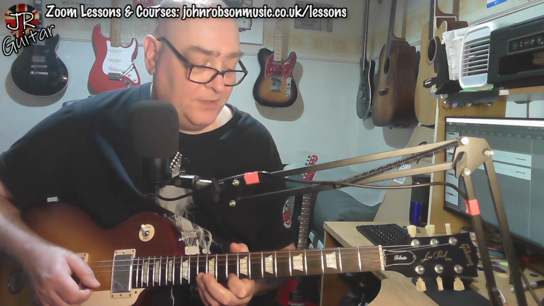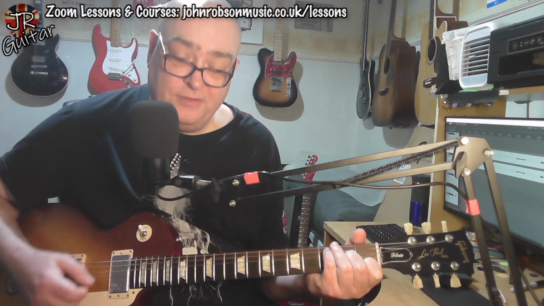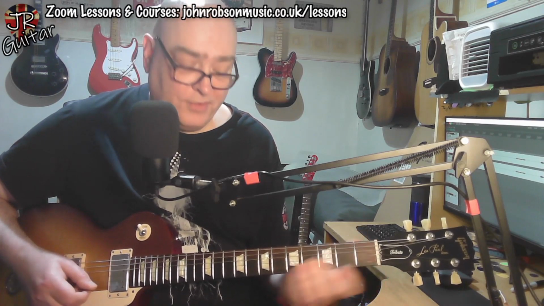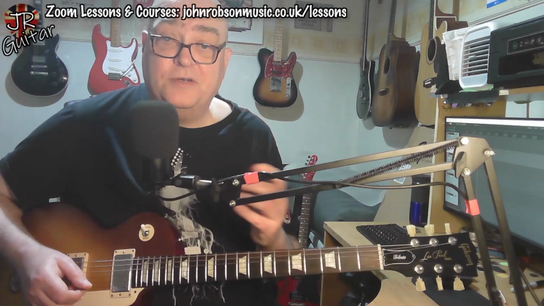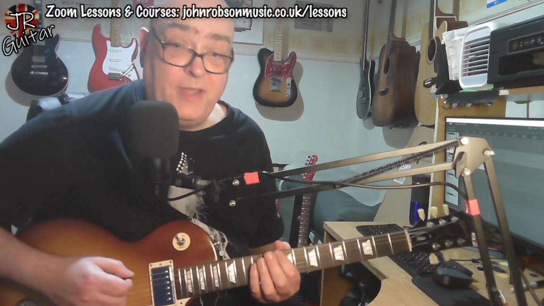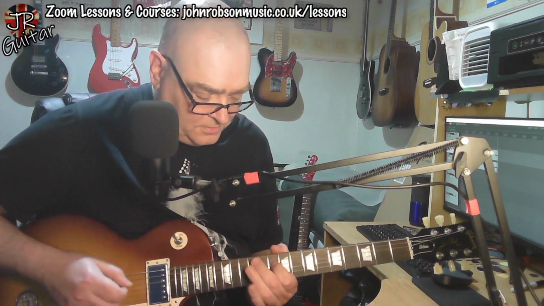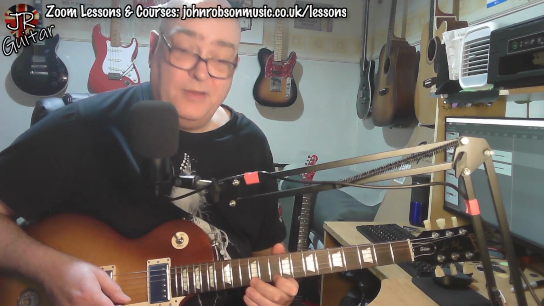D minor pentatonic. The A minor chord and the C chord both have an E note in them, so I can add the E note as well as the B flat into my D minor pentatonic. And if I do that, here's the D minor pentatonic on its own. So I can start adding the E note in. There it is there.